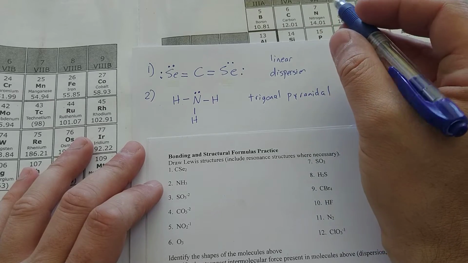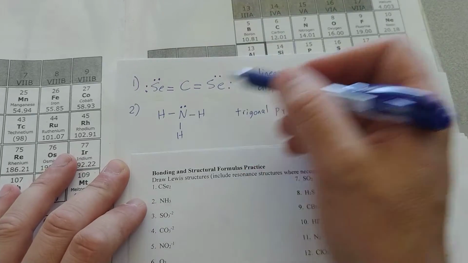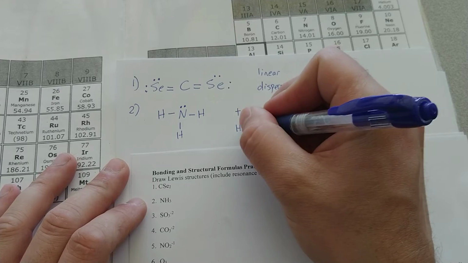And for intermolecular forces, in this case we have hydrogen attached to nitrogen. Keep in mind, if hydrogen is attached to fluorine, oxygen, or nitrogen, you have hydrogen bonding.